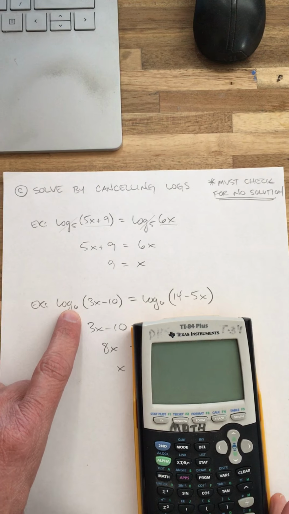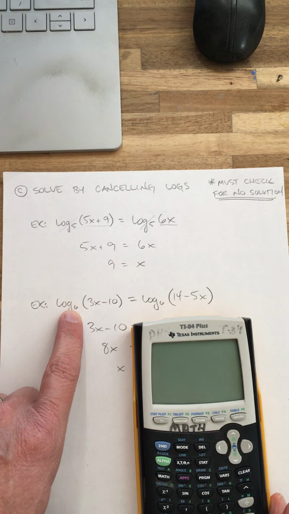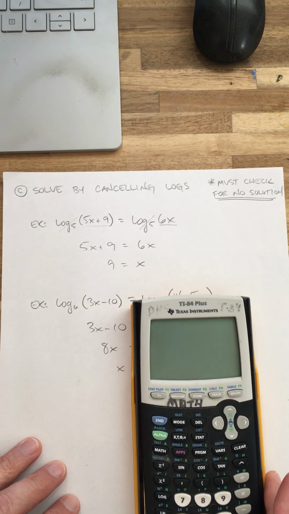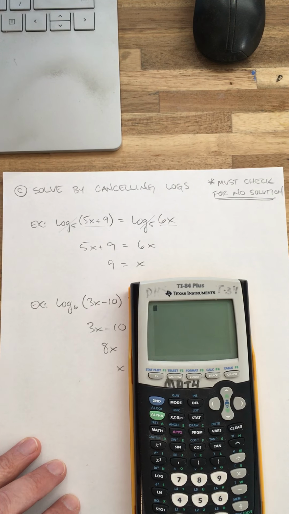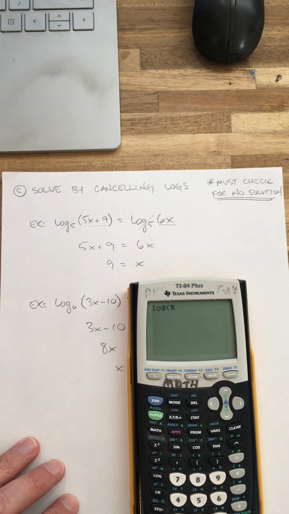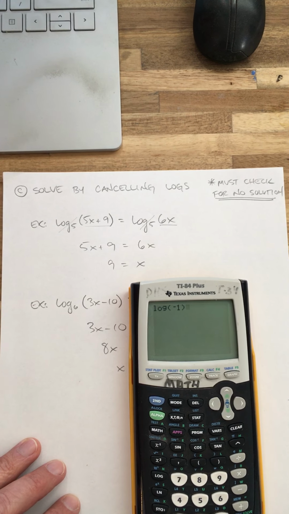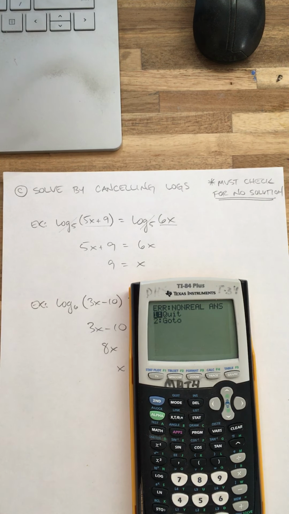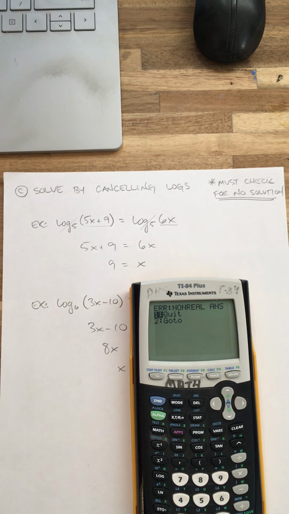I know it says log base 6 of negative 1, but I'm just going to show you really quick the log base 10 of negative 1. So here I'm going to hit the log button. That's log base 10. And I'm going to put negative 1, and let's see what happens. What? It says error, non-real answer. That's because you cannot take the log of a negative number.